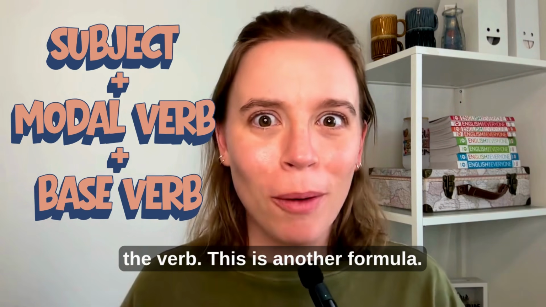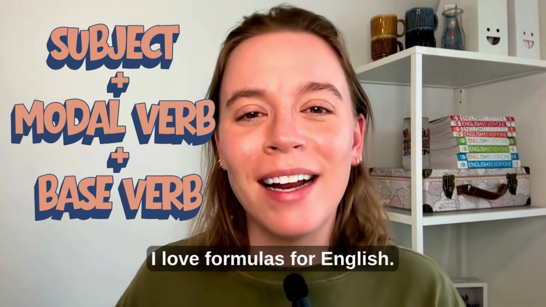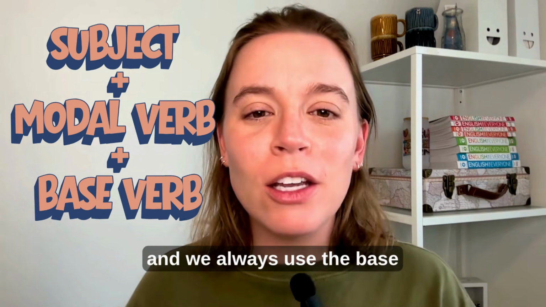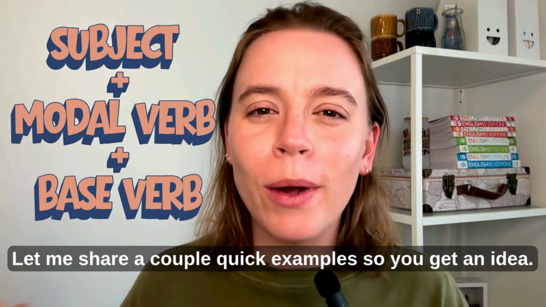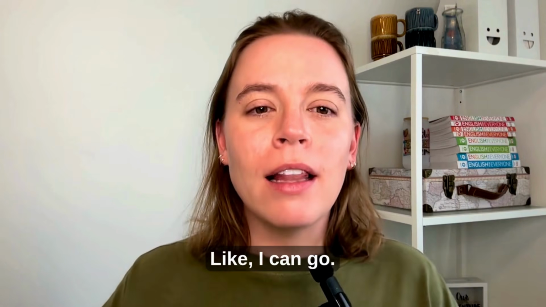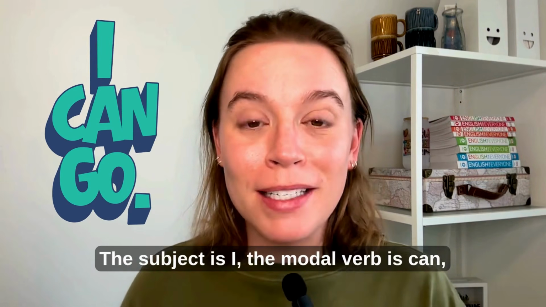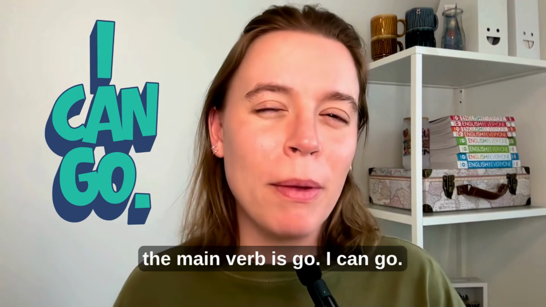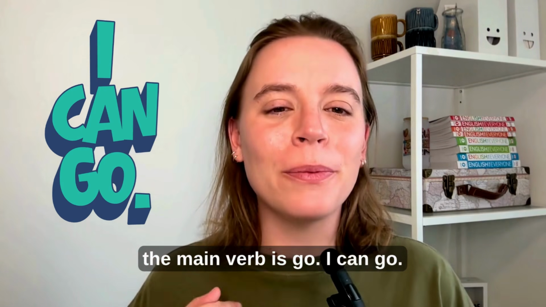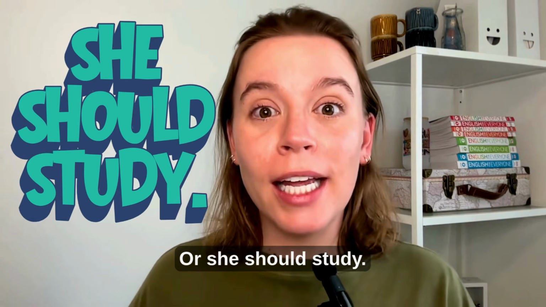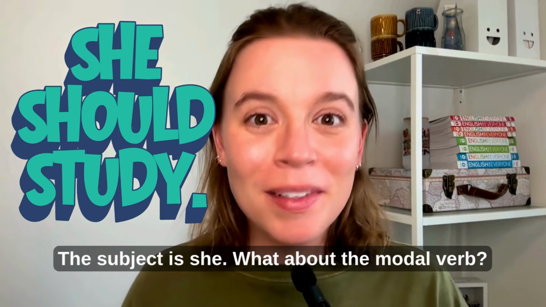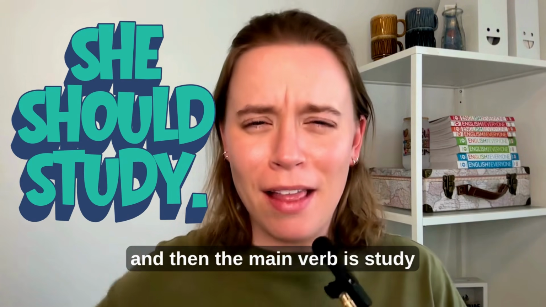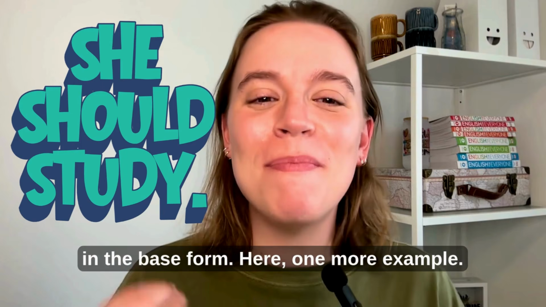This is another formula. I love formulas for English. So we have the subject, we have the modal verb, and we always use the base form. Let me share a couple quick examples so you get an idea. Like, I can go. The subject is I, the modal verb is can, and the main verb in the base form is go. I can go. Or she should study. Where's the subject? The subject is she. What about the modal verb? It's should, and then the main verb is study in the base form.